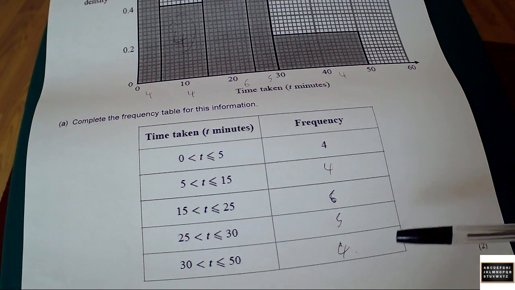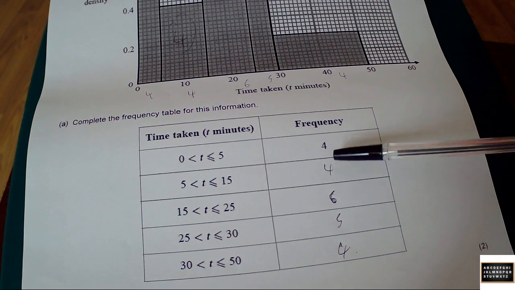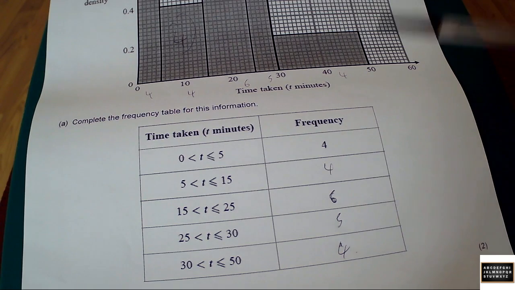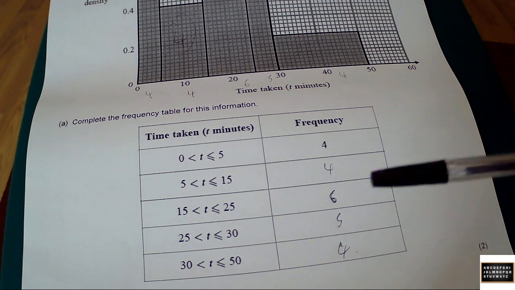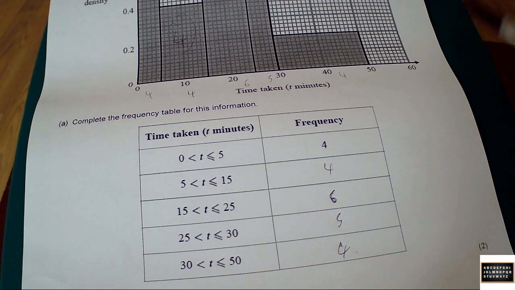So first of all, how much data do we have? How many students do we have? So we've got 4 plus 4 is 8, 8 plus 6, 14, 14 plus 5 is 19, 19 plus 4, 23. Just like the previous question, to work out the lower quartile, we do 23 plus 1, that's 24, and divide by 4, that's 6. So we're looking for the 6th value, the 6th person. That person will represent the lower quartile, whoever it is.